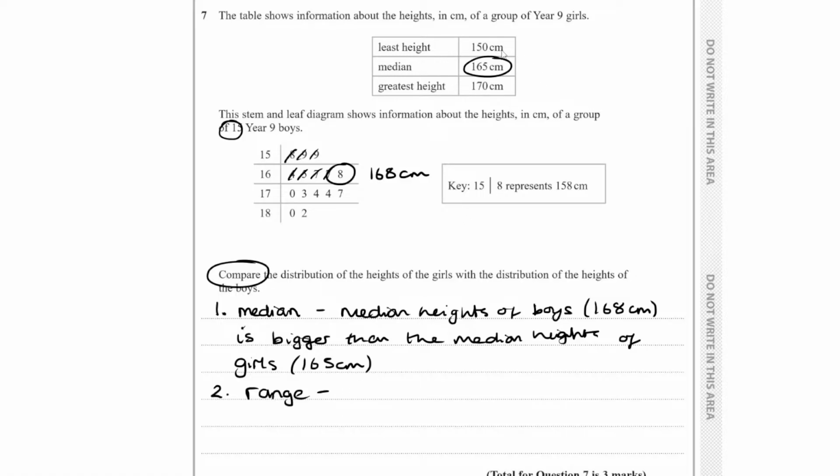So in this case, you see how I'd work out the range? You obviously subtract them, right? Which for the girls is 20. And then for the boys, the whole range, so the biggest they've got, the greatest height, is 182, and the smallest is 158, so you subtract those and you should get 24. And then again, you literally make a comparison, okay?